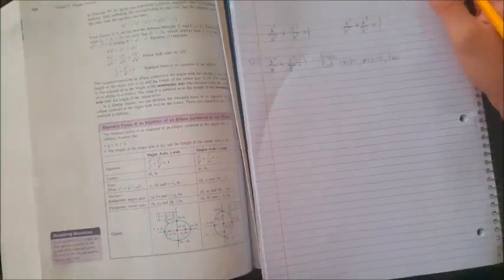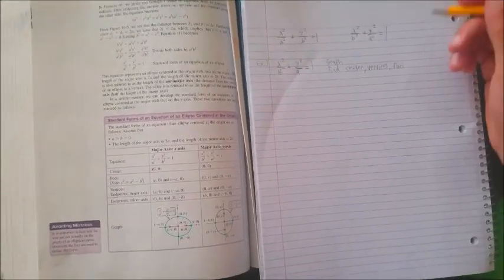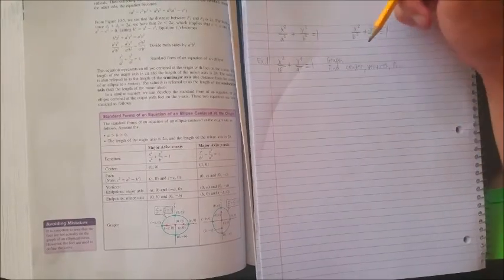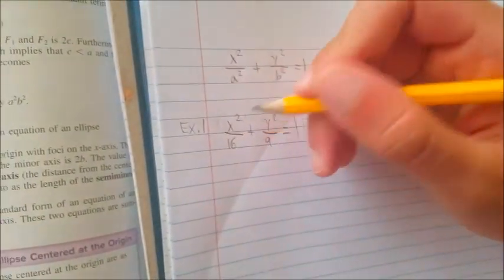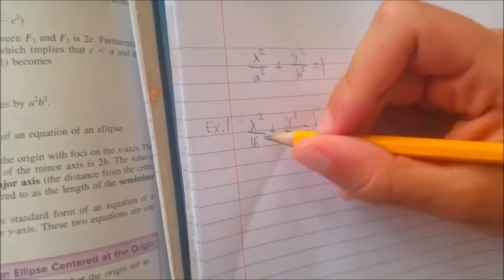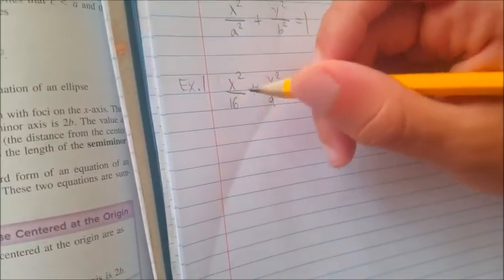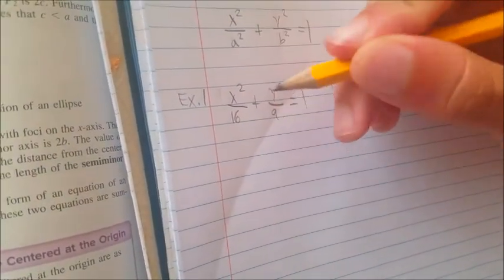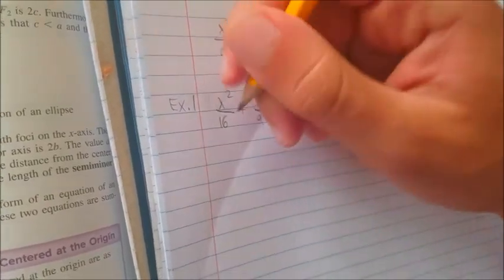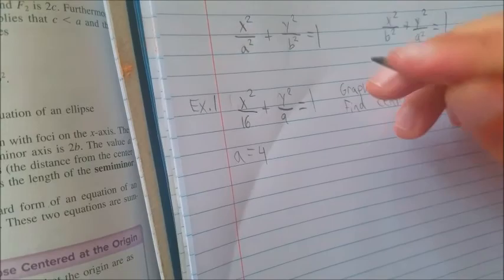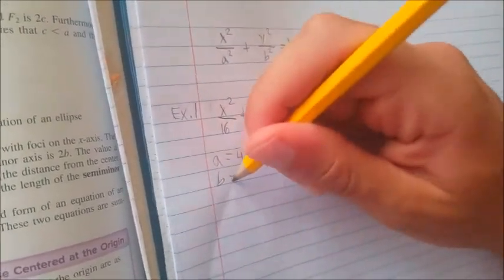Right. Now we'll go over the first example for ellipses. Using this equation, you must graph the ellipse and find the center, the vertices, and the foci. Now let's go over what we already know. We already know that this is going to be a horizontal ellipse because A is always going to be the bigger number. And in this equation, A squared is 16. Now if we square root that, we would come to the conclusion that A equals 4. And B would be 3.